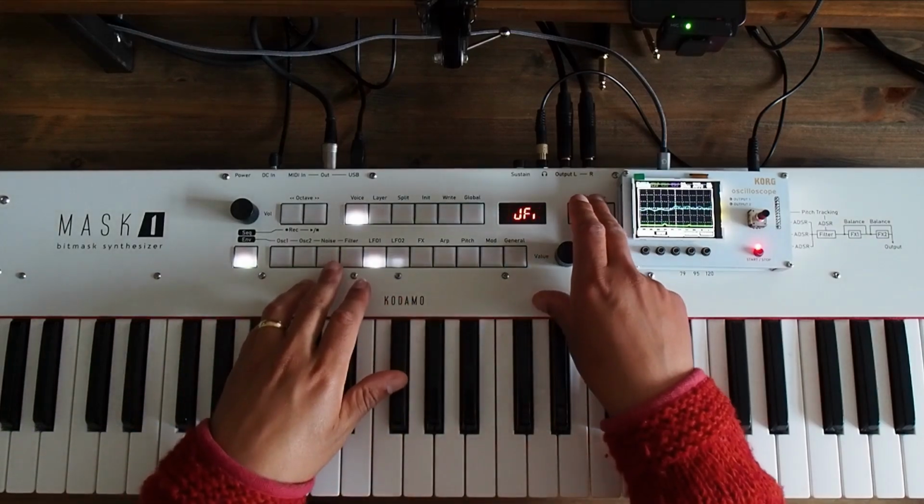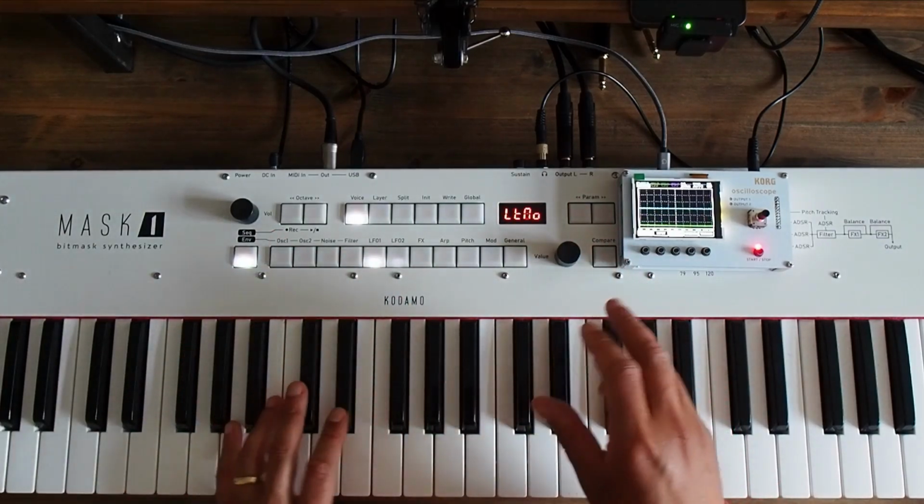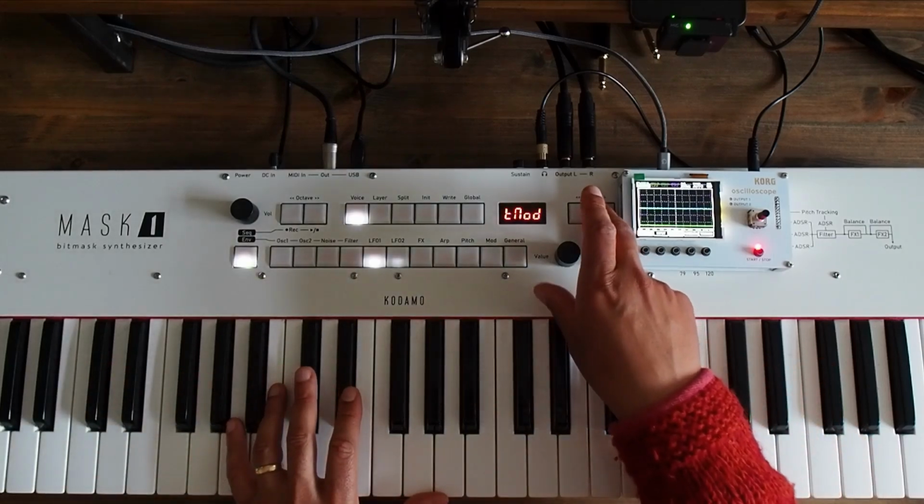So that's that sound. I'm not sure how useful that would be musically, but it was quite an interesting mystery to unravel.